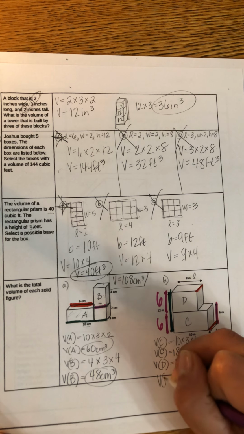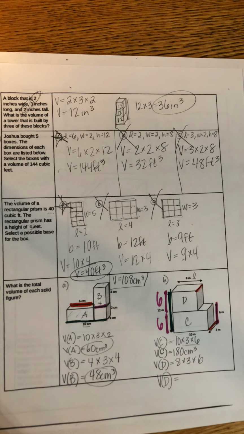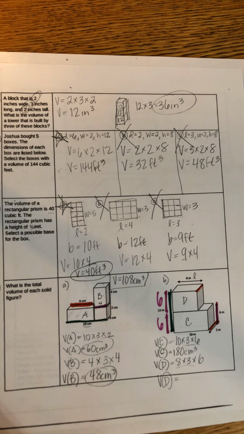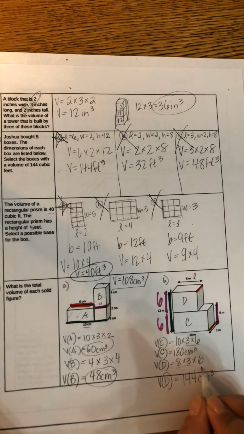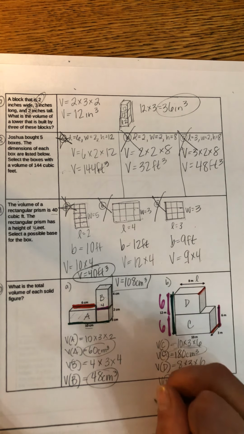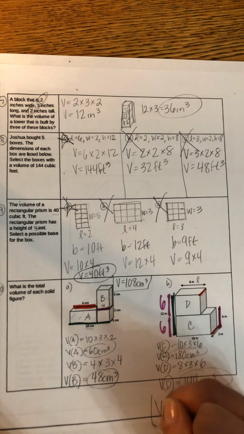So volume of rectangular prism D, I am going to group them. Does it even matter how I group this? I don't really think it does. So 24 times 6 equals 144 centimeters cubed. Am I done? No. That's D, that's C. I need to add them together to get the total volume, and the total volume is 324 centimeters cubed.